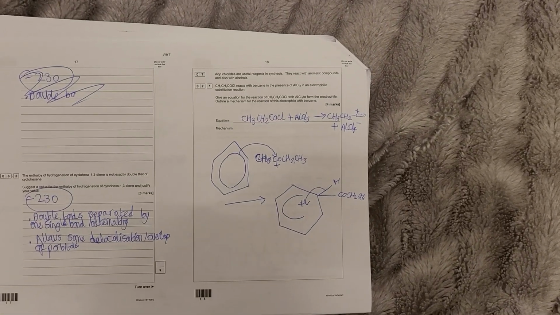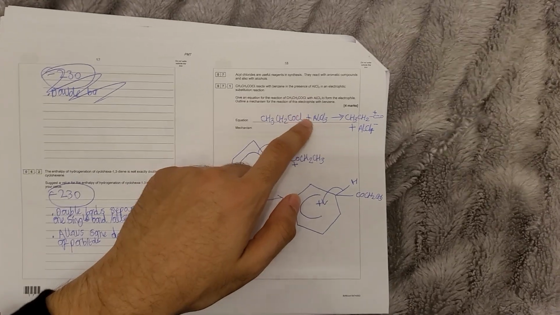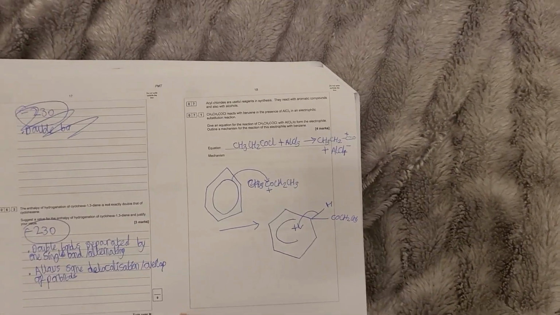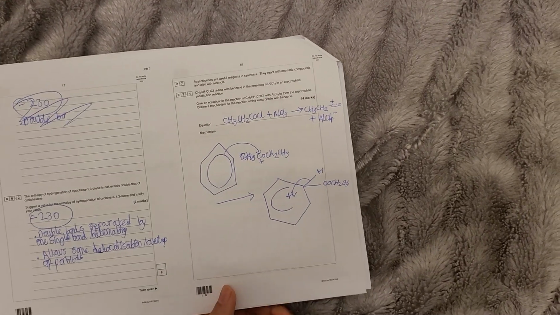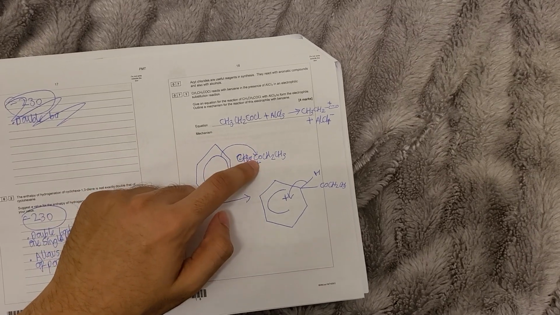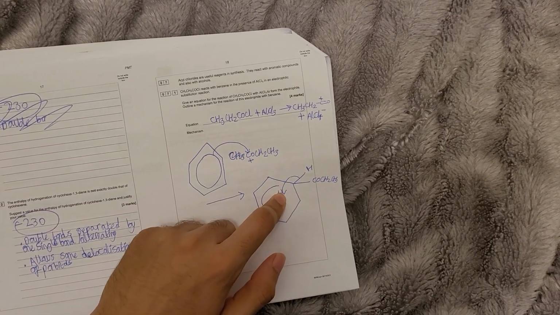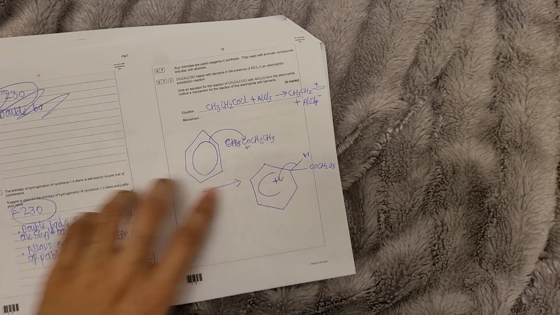Given the equation for the reaction of this with AlCl3 to form the electrophile, CH3CH2COCl plus AlCl3 forms the carbocation CH3CH2C double bond O, carbon positive charge, plus AlCl4 minus. Mechanism: from the ring of delocalization to the carbon positive charge, and then you get this, the hydrogen, partial horseshoe ring in this direction, positive charge there, and there you go.